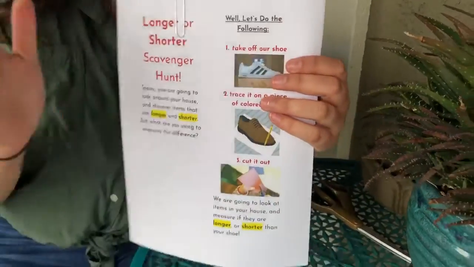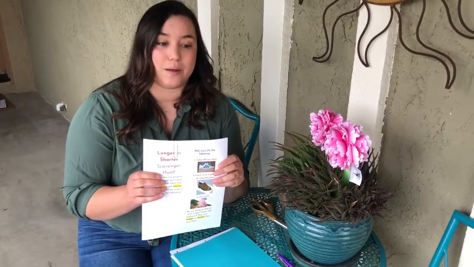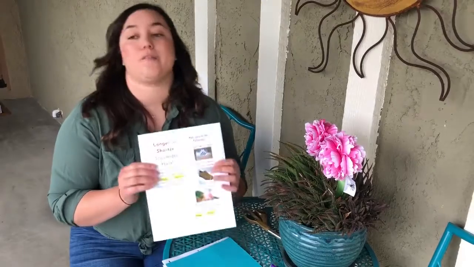The second part is what's called a formal assessment. For the formal assessment, we are going to do a scavenger hunt. We did a scavenger hunt a couple weeks ago for spring break, where you went around your house and found items that start with specific letter sounds. This is very similar. However, you're finding items in your house that are shorter and longer.